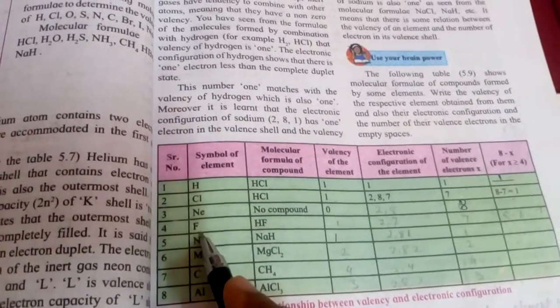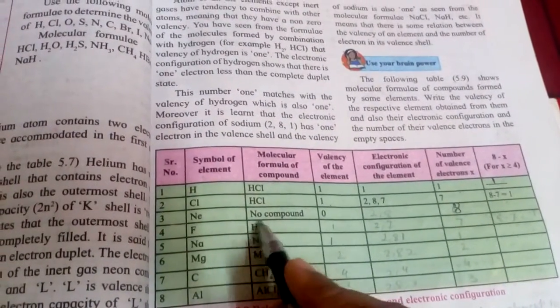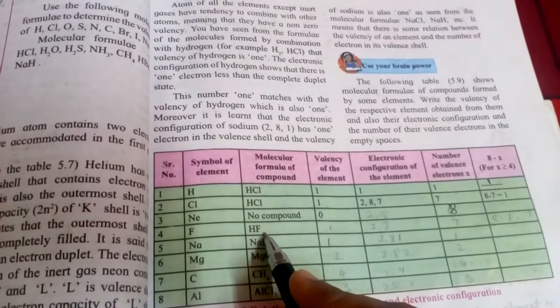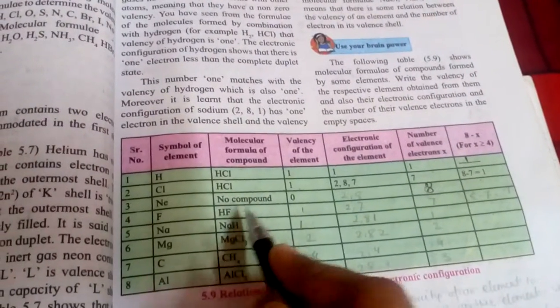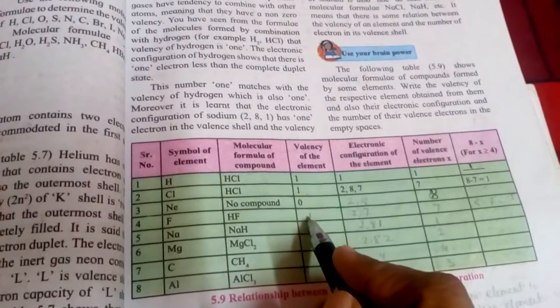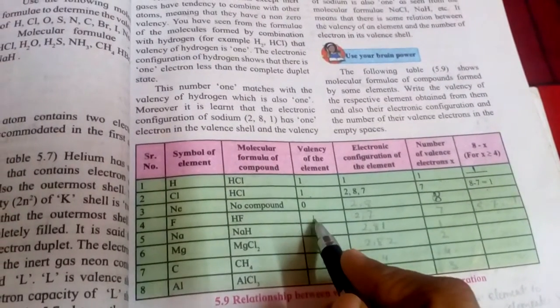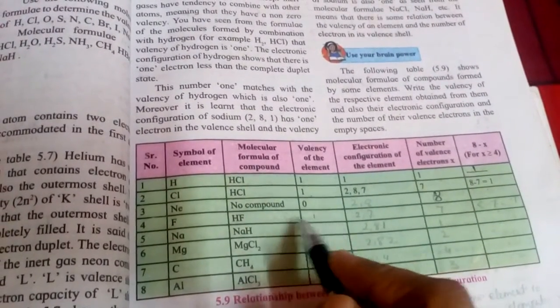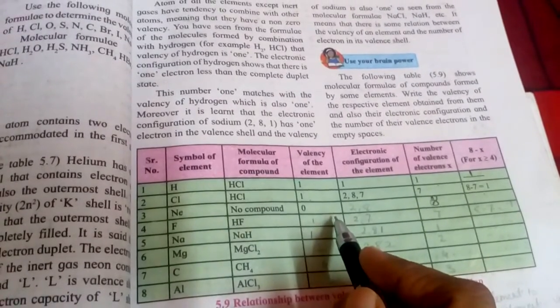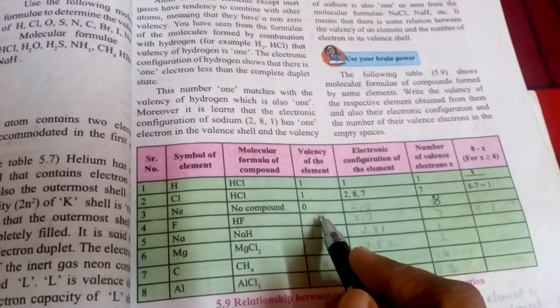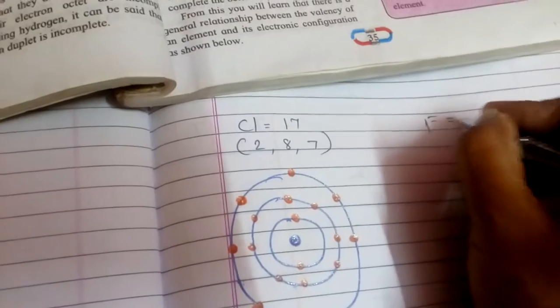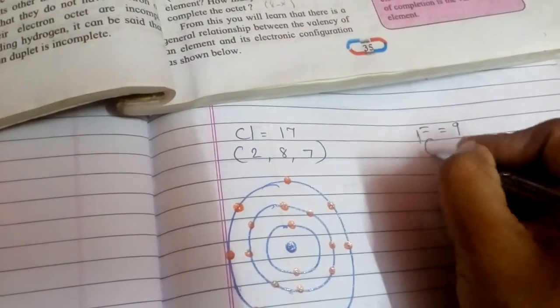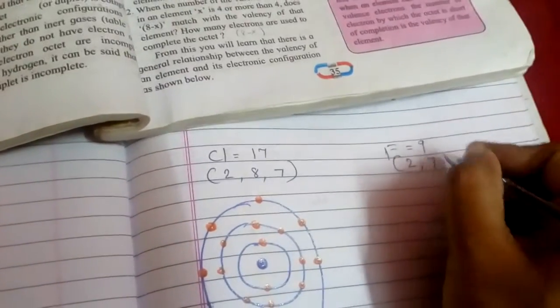Then fluorine, F. The compound it can be forming with hydrogen is going to be HF, that is hydrogen fluoride. Again, the valency of fluorine is going to be 1 because the atomic number of fluorine is 9. So when the atomic number of fluorine is 9, the electronic configuration is going to be 2, 7, right?